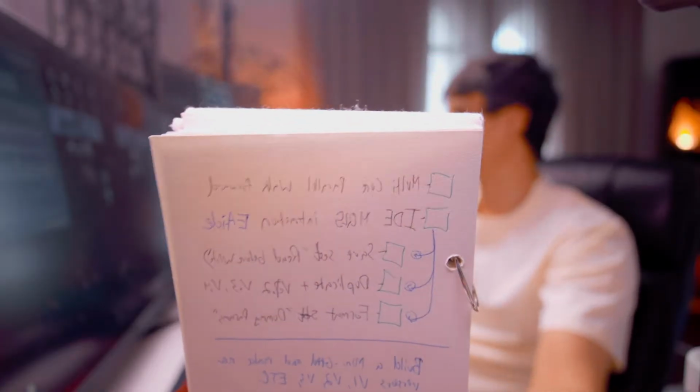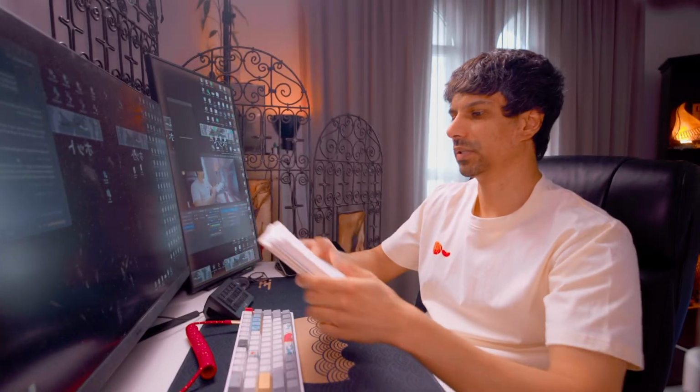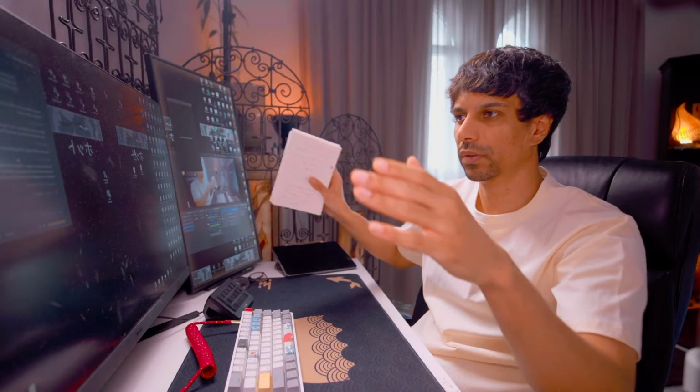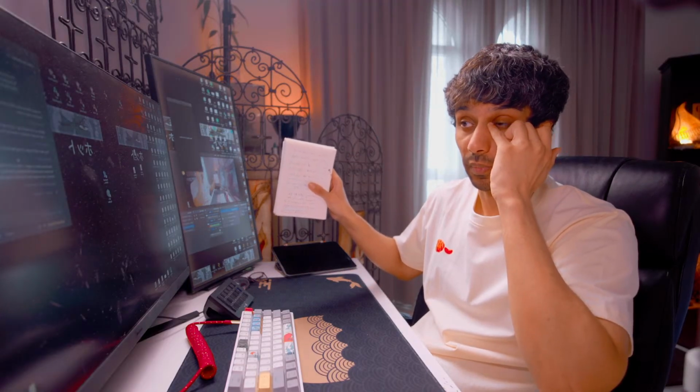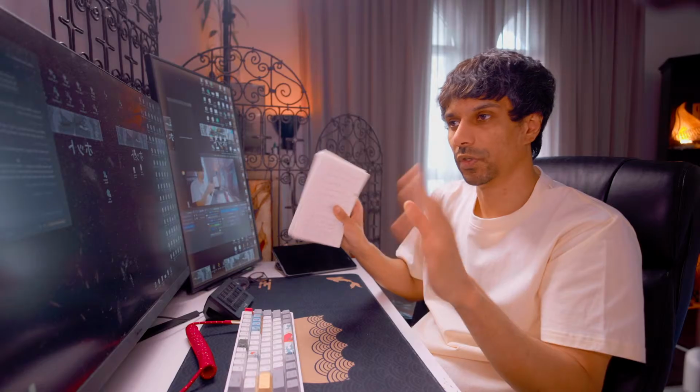This is the plan for today. First is multi-core parallel walk forward. So last stream, we did the walk forward test, and it's like overlapping walk forward tests that you get to choose within the data, and it's nice, but there's a problem. And at the end of the stream, you saw the problem.